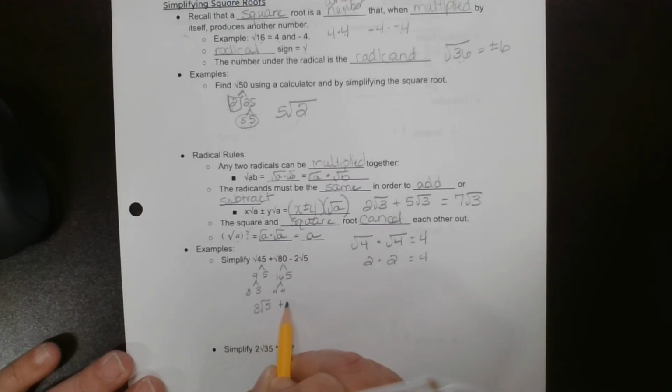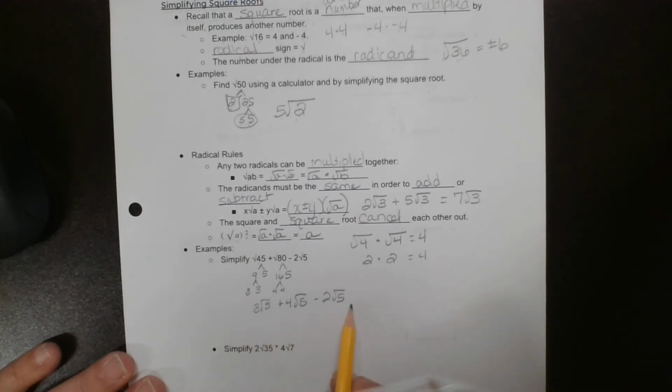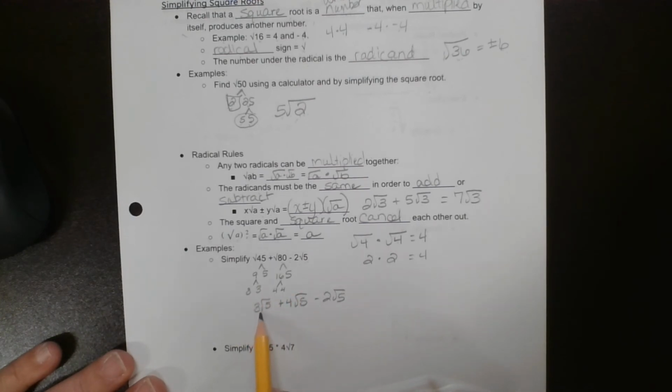So that is 4 square roots of 5, minus the 2 square roots of 5 at the end. This can be done on any algebra calculator. 3 plus 4 is 7, minus 2 is 5. So 5 square roots of 5 would be the answer to that.